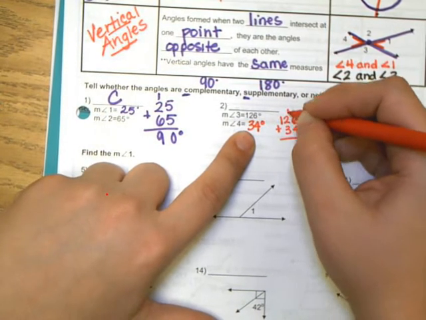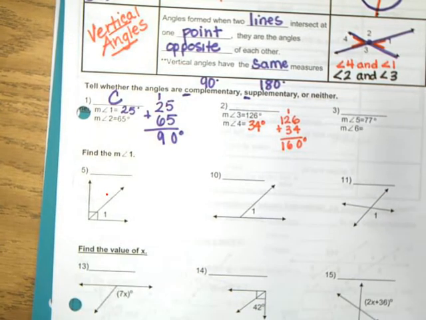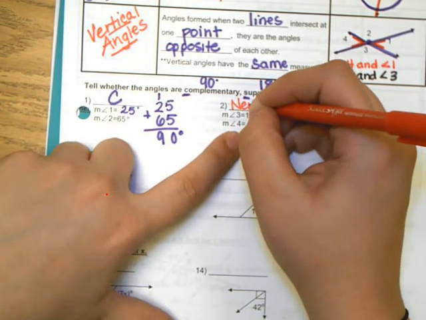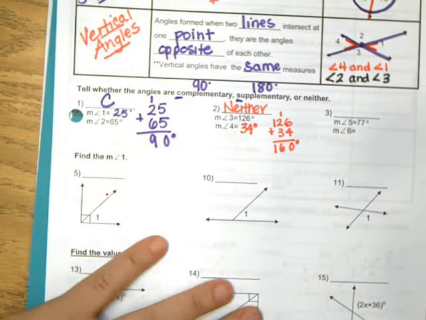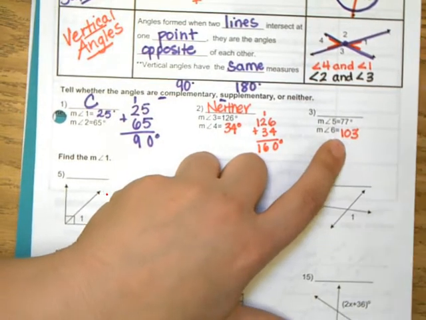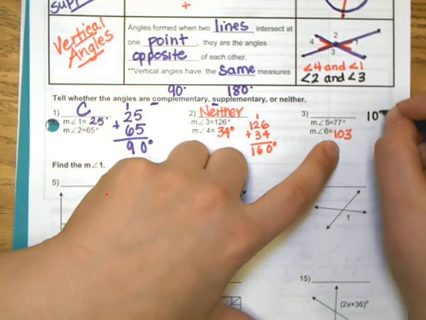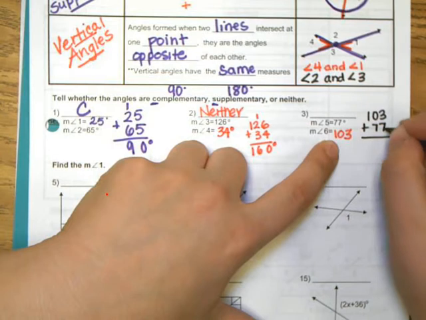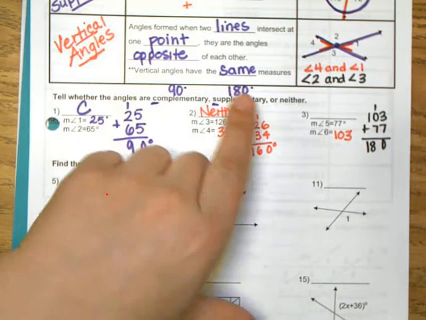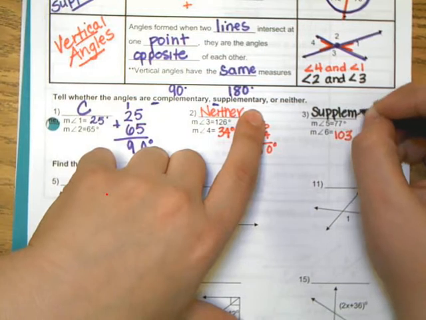So let's sum this up. 160 degrees. So that is not 90, it's not supplementary, this would be neither. There's nothing special about them. One more example, let's put 103 here. And then go ahead and sum them up. And we get 180 degrees, which makes them supplementary.